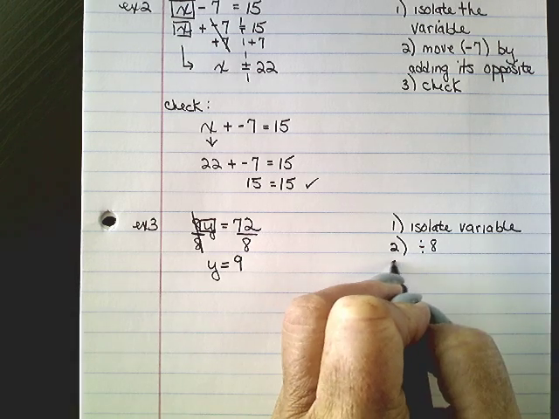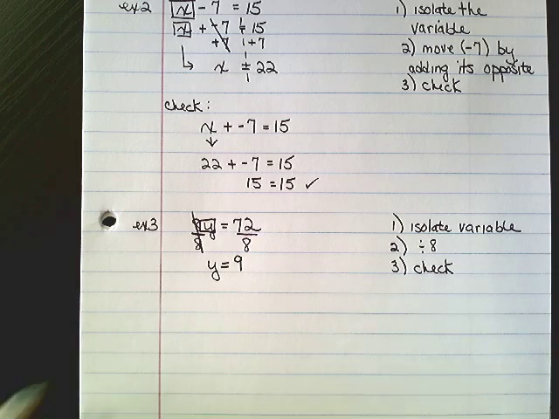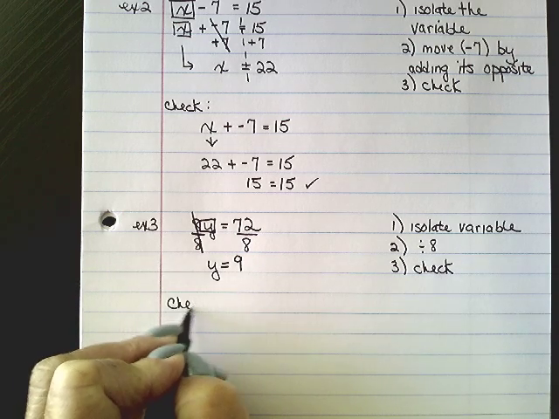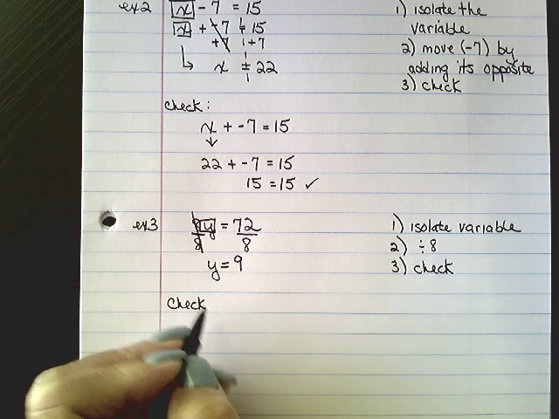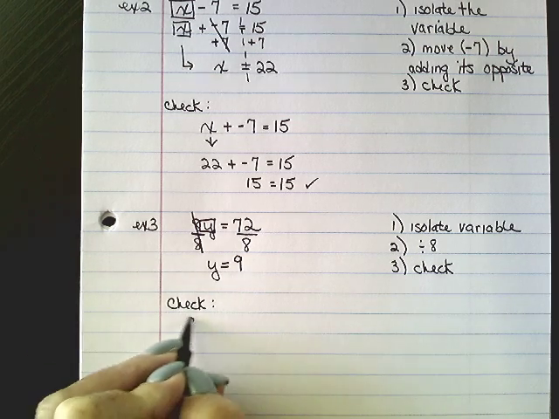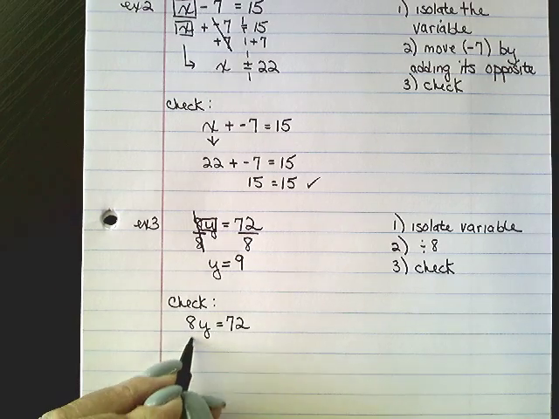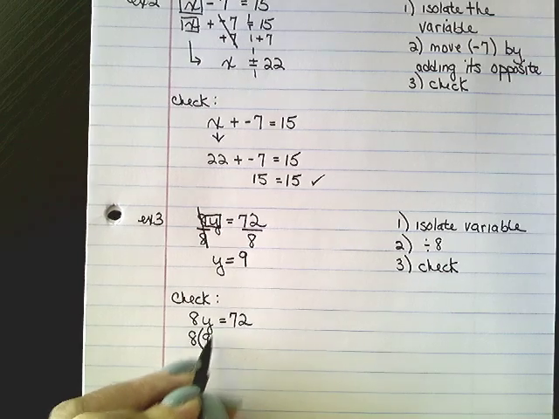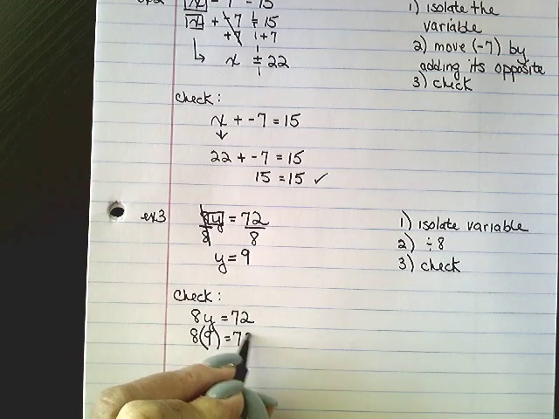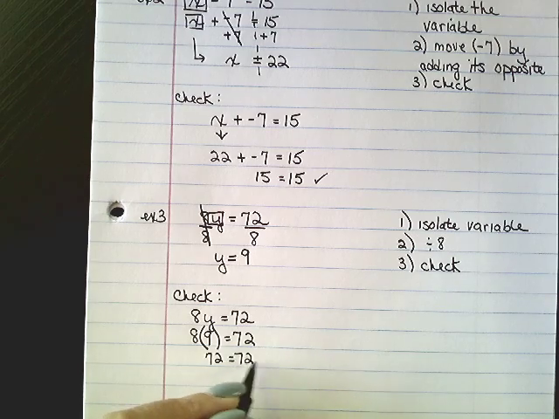So we want to check our answer. We have 8y equals 72. 8 times 9 equals 72. 72 equals 72. Check.